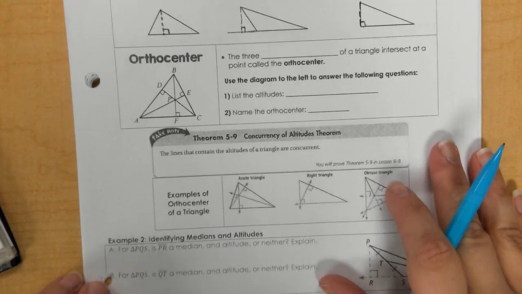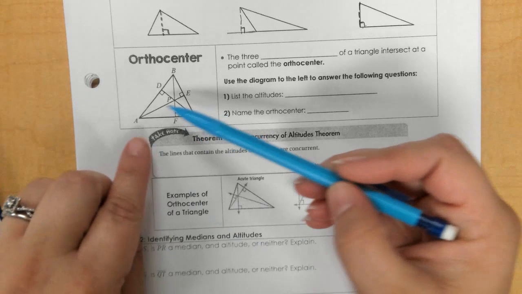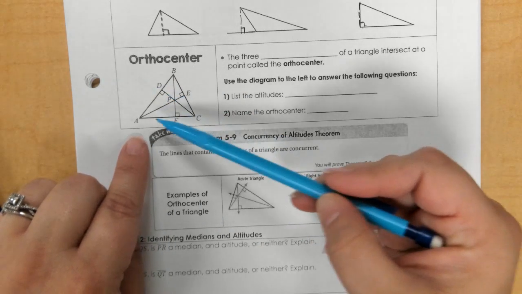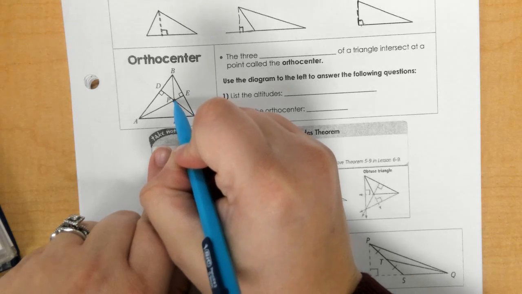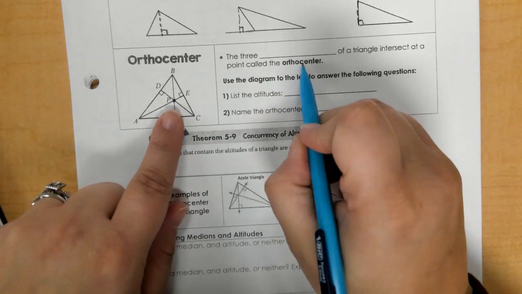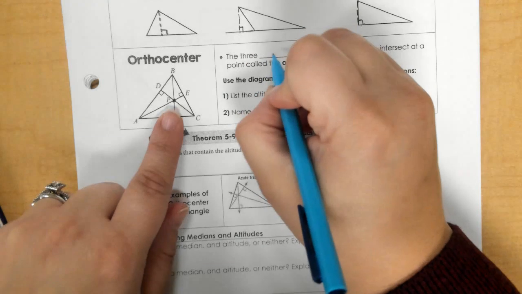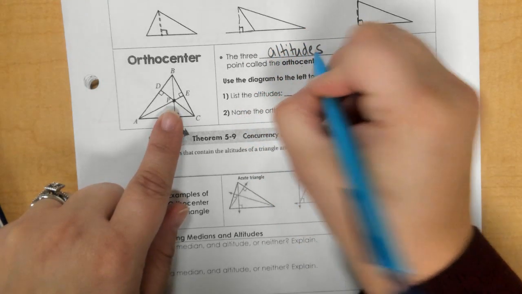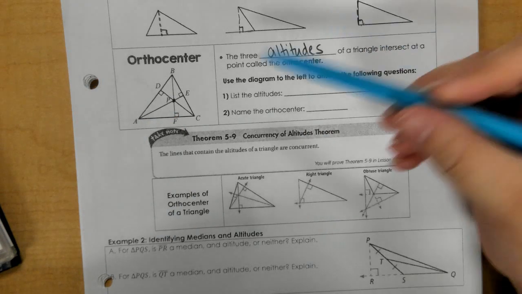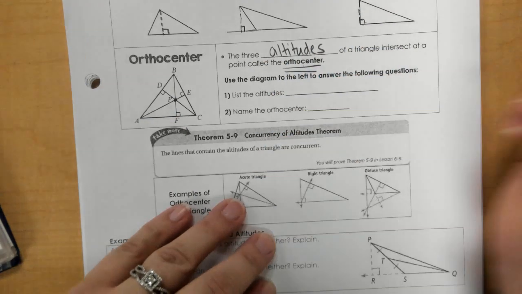So then the question is, what's it called when you draw all three of those segments? When you draw all three altitudes, it creates this point, and this point is known as the orthocenter. So the three altitudes of a triangle intersect at the point called the orthocenter.